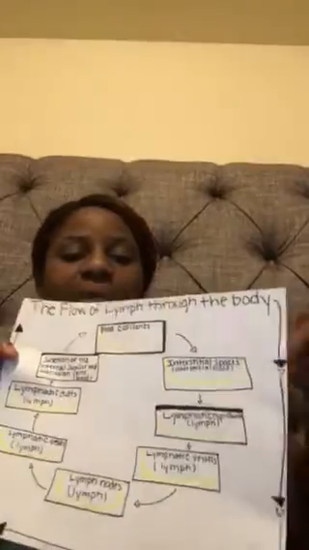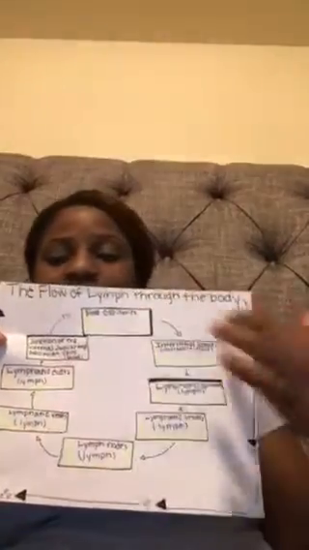From there, it goes to the lymphatic capillaries, and then to the lymphatic vessels. Then from there to the lymphatic nodes, and then back to the lymphatic vessels. Then from there, the lymphatic ducts, and then to the junction of the internal jugular and subclavian veins, and back to the blood capillaries. So it goes within this circular motion.